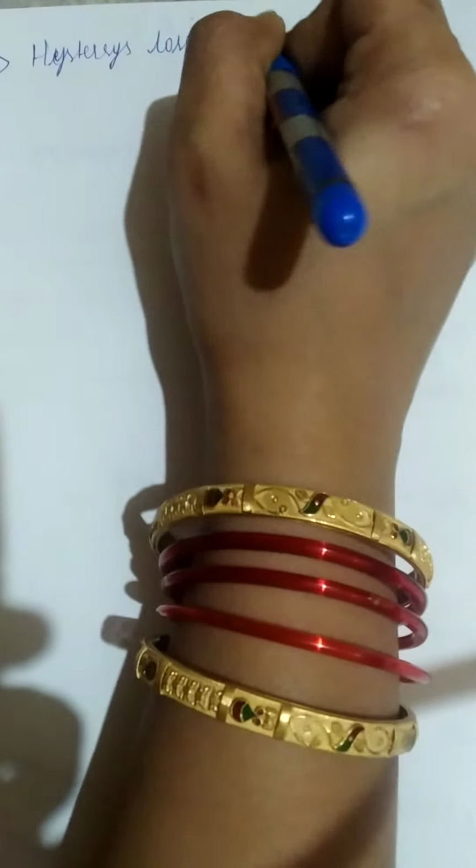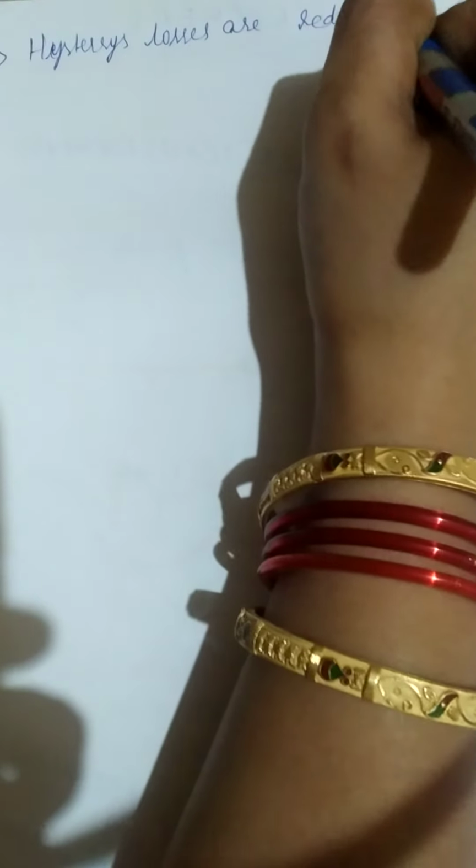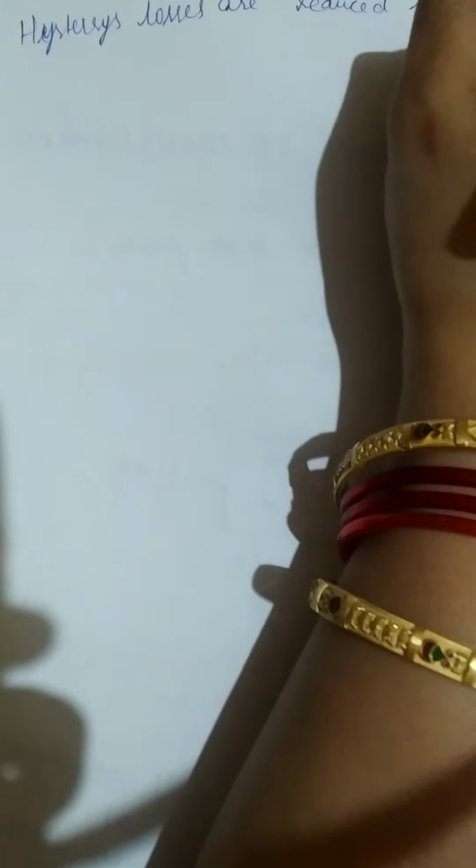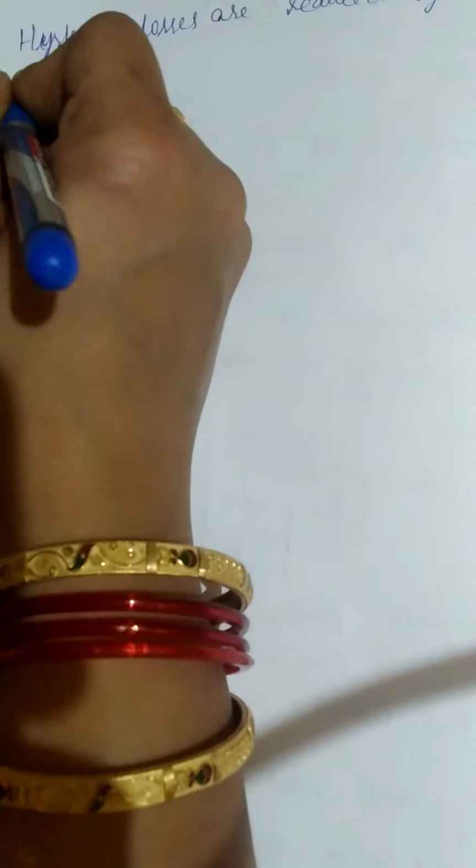Why do we need this high grade silicon material? Why do we need this high permeability material? In order to reduce hysteresis losses. Hysteresis losses are reduced by using high permeability material.